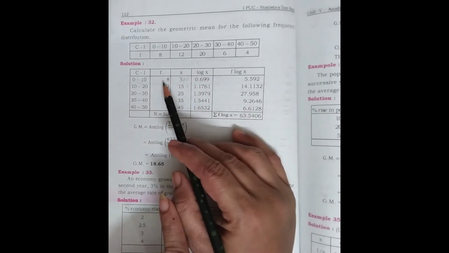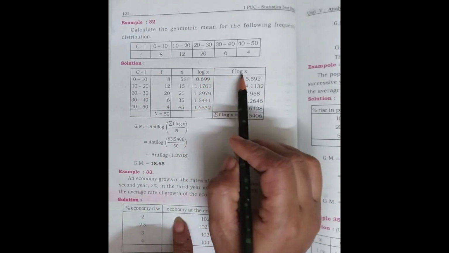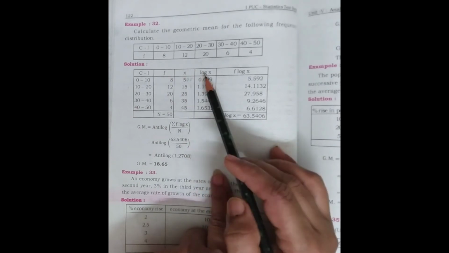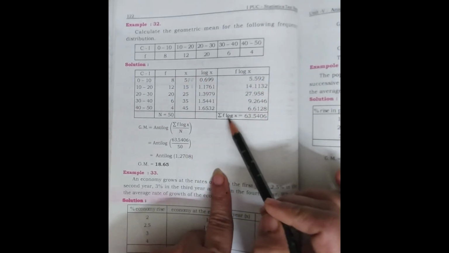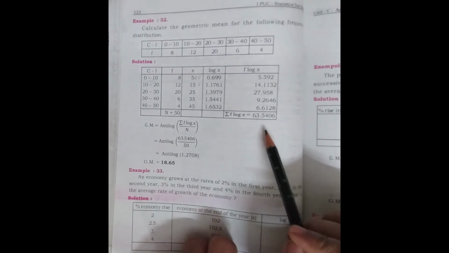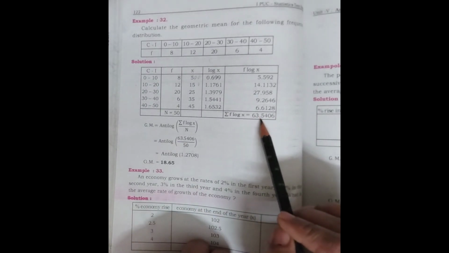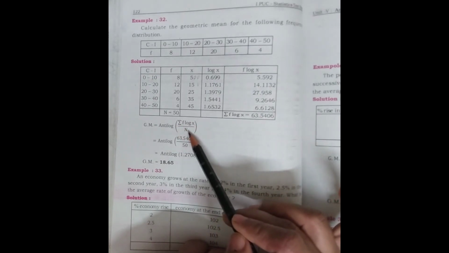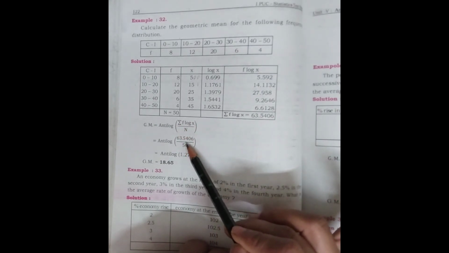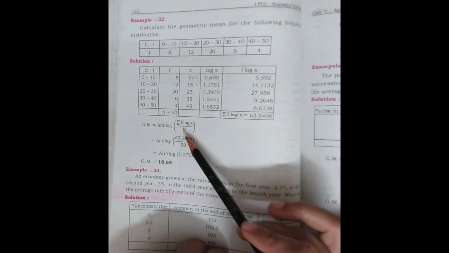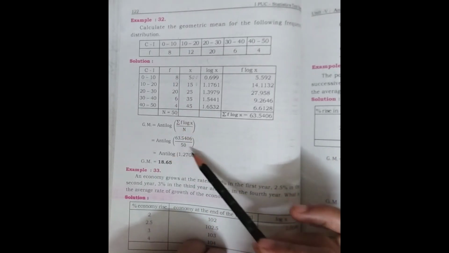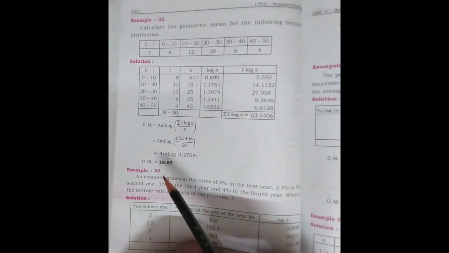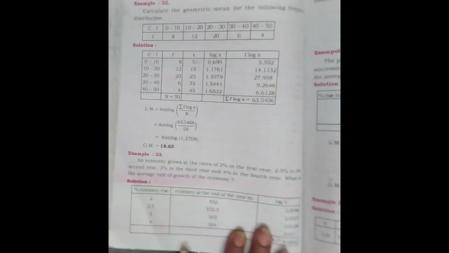It is a continuous case. That's why f into log x you have to multiply. You multiply these two columns, f into log x, and take the summation of f into log x. Then you are getting 63.5406. Then you substitute in the formula: 63.5406 divided by capital N, which is 50. Then antilog of 1.2708. That is, the geometric mean is equal to 18.6.